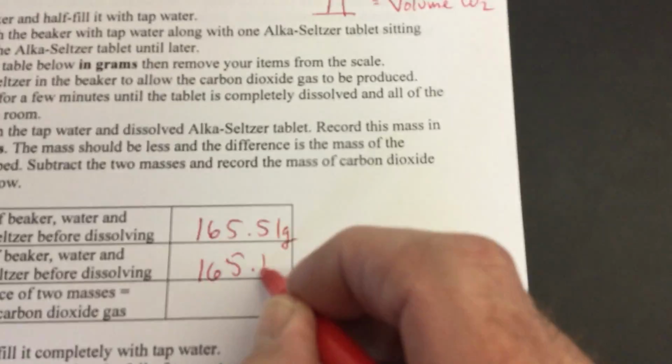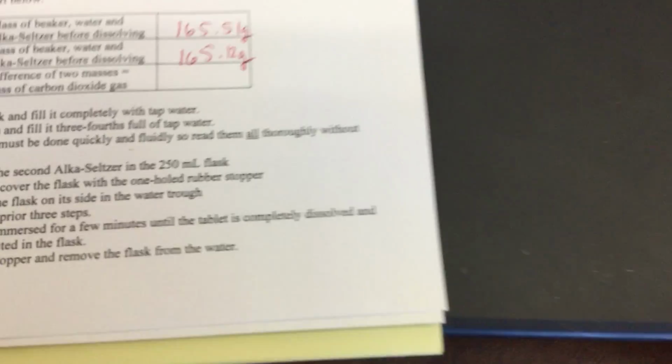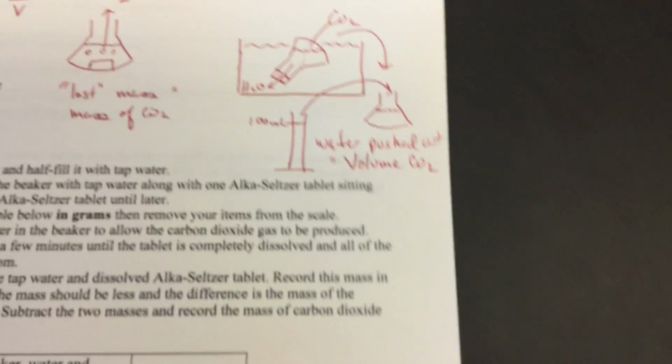We got 165.12. We'll go ahead and record that, 165.12. Okay, it's now 11, so we might have to monitor that a little bit later. Let's go ahead and get to the second part of our experiment.